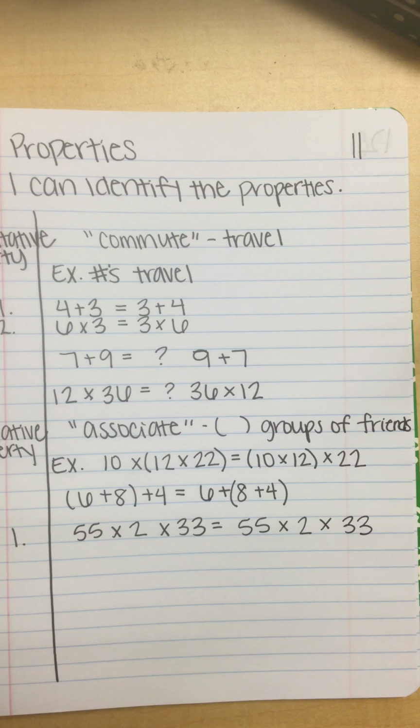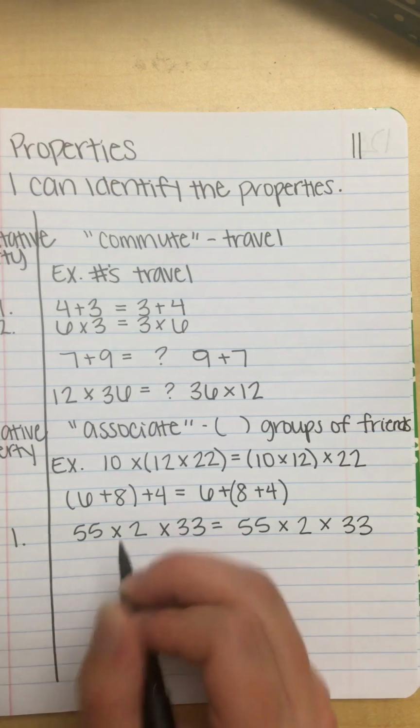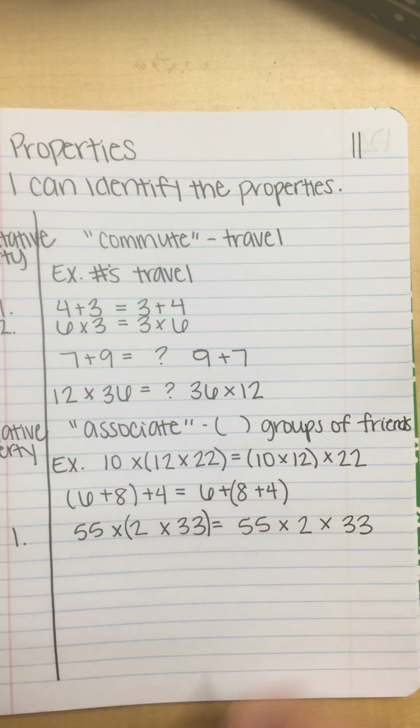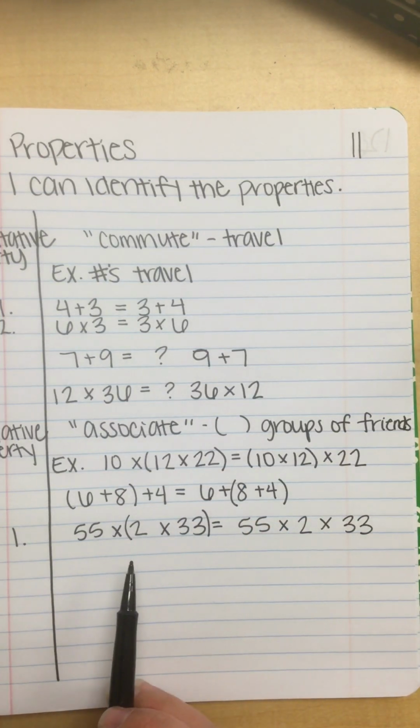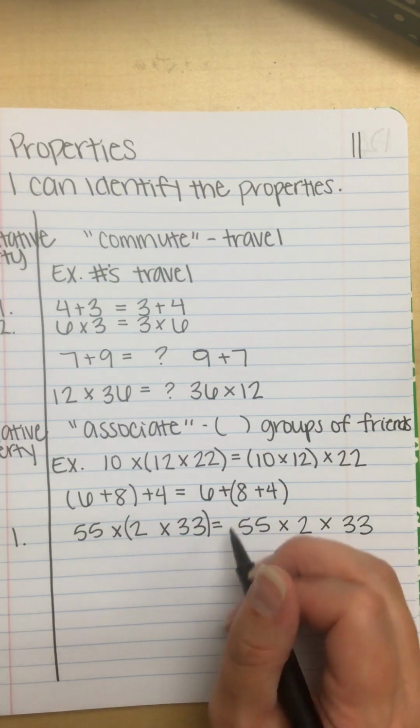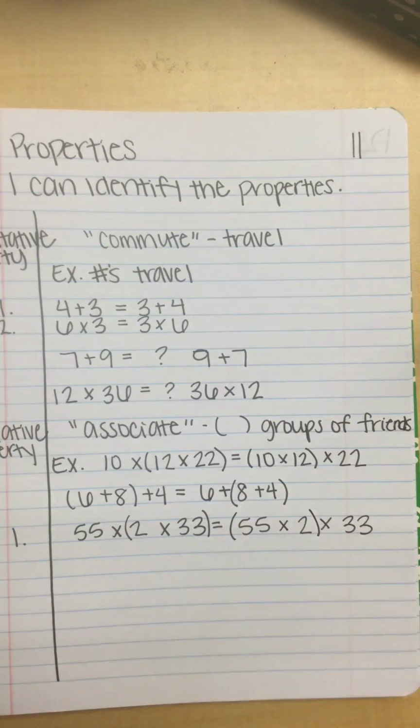So take a minute, pause the video if you need to, put in your parentheses, create a group of friends on one side, and then make sure on the other side that the parentheses moves so that you are creating a different group of friends on the other side. So you might have 2 times 33 in parentheses on the left side, and on the right side it would then change. 55 times 2 would then be in parentheses there.